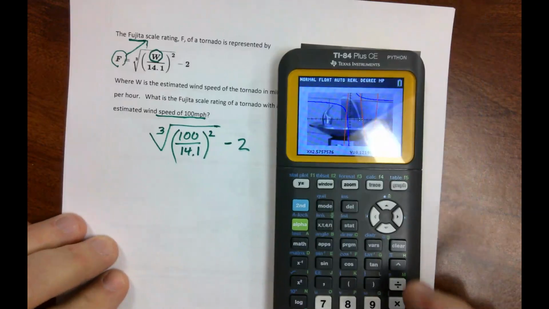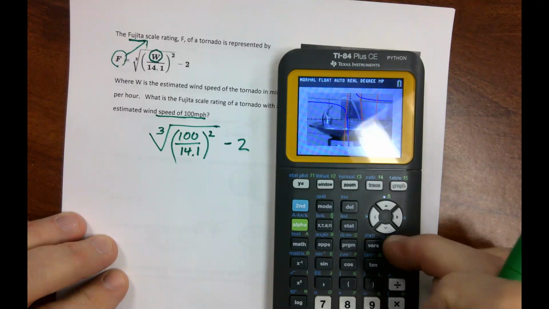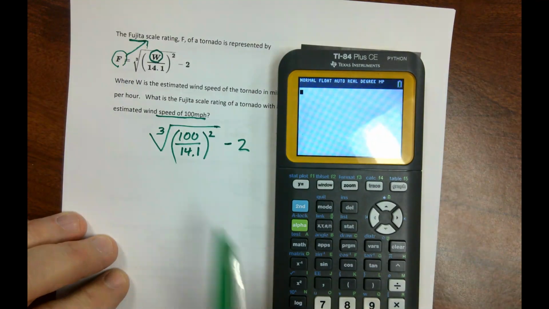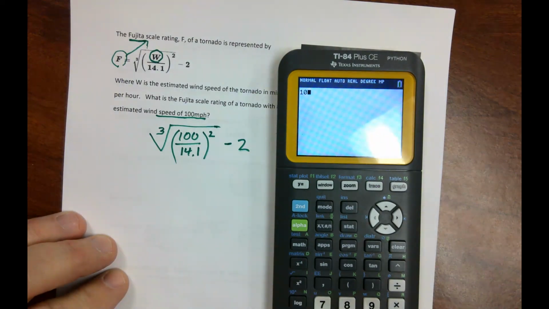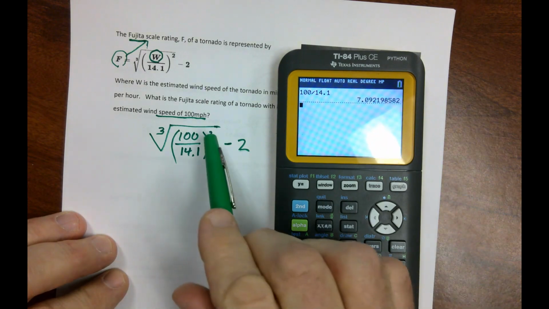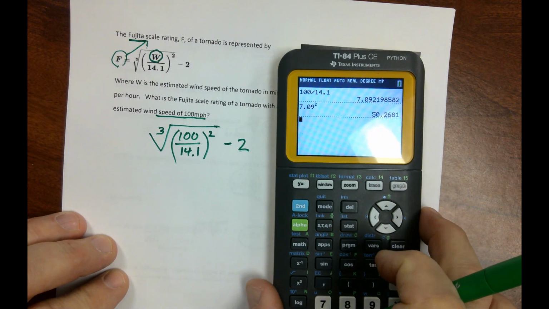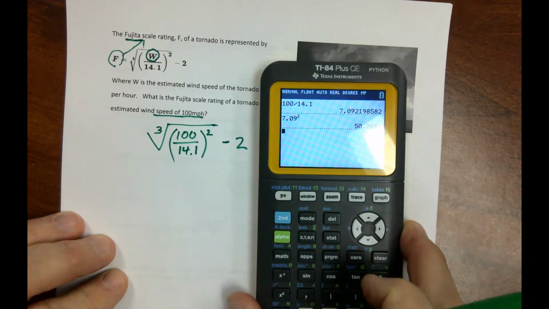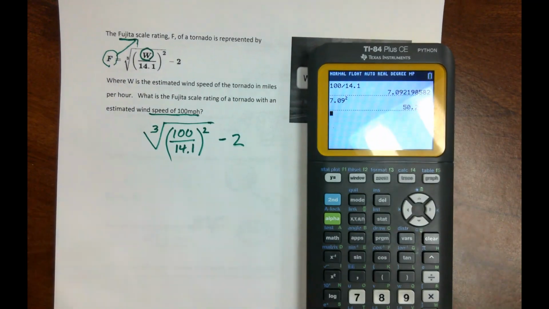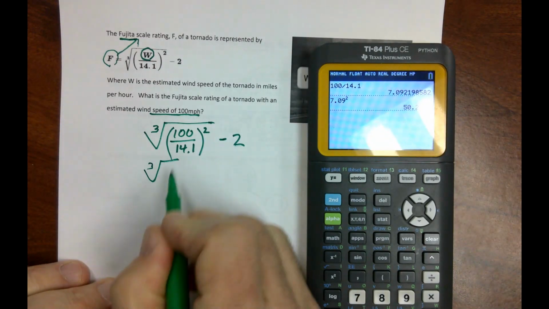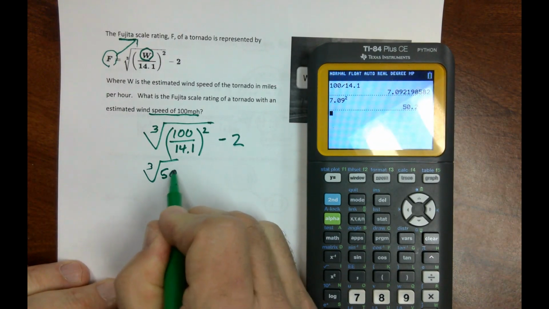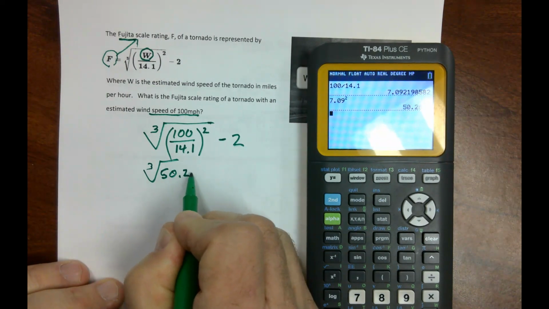So let's turn this on. Nice drinking faucet there. So I'm going to go 100 divided by 14.1, and I'm going to square that. So I'm just going to round it, 7.09 squared, 50.27. I'm going to round that also. So I get the cubic root of 50.27.